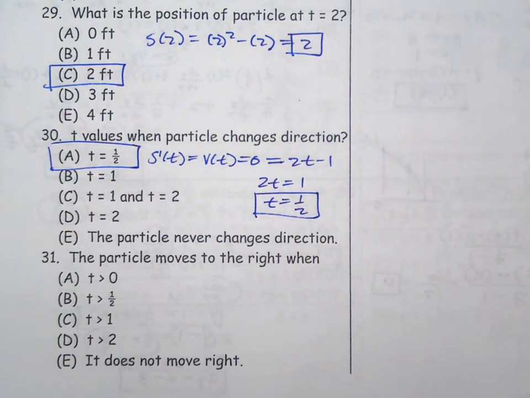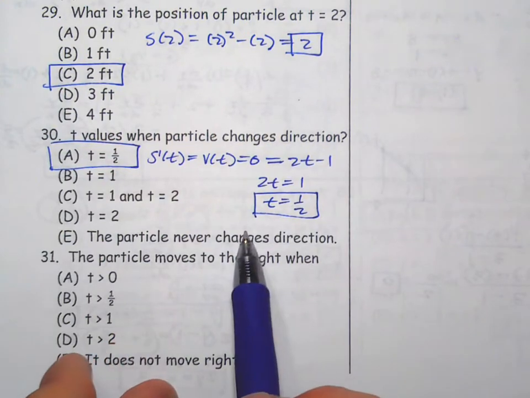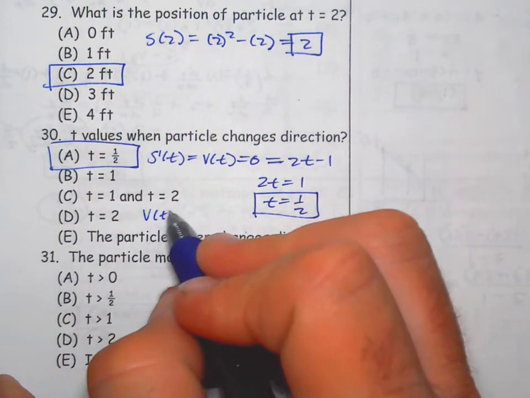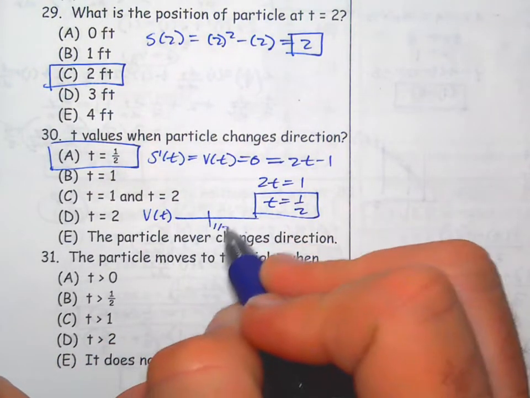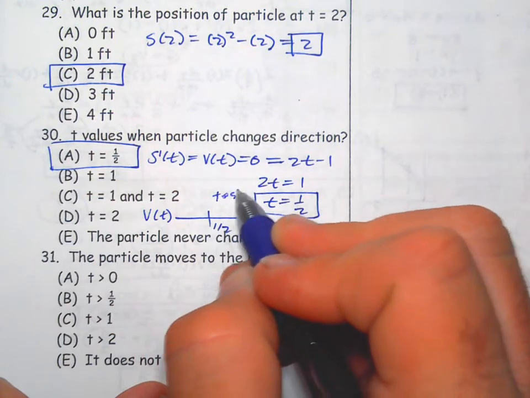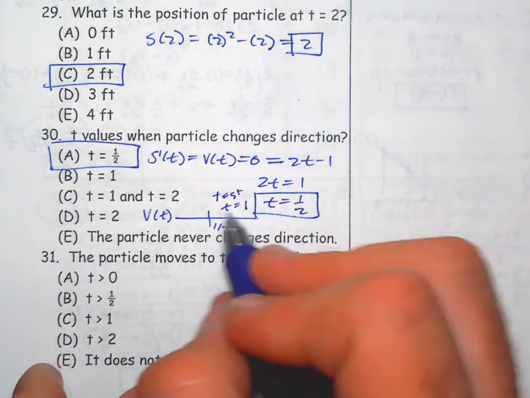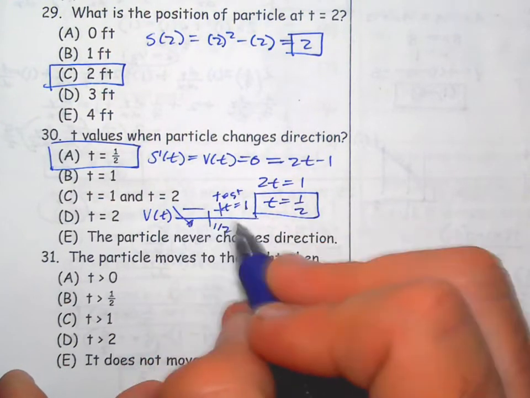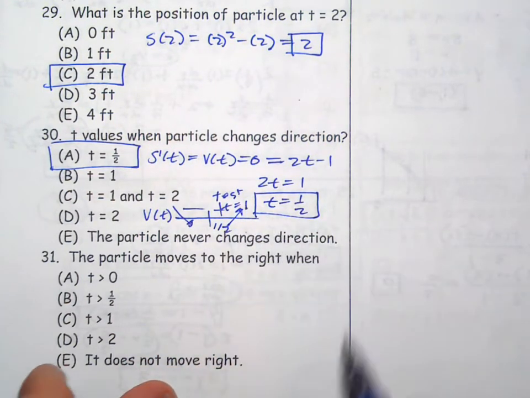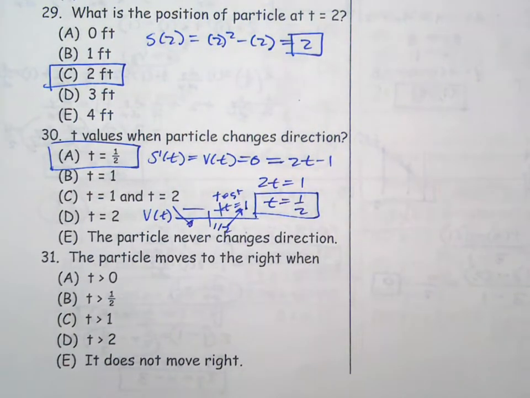If it was a multiple root, an even number of times, it would bounce off the graph, it wouldn't change sign. We do a quick line check if you want to see what's happening. We test t equals 1 in your velocity equation, which is positive, negative. So it's going down and then up, or left and then right. But it definitely changed direction at 1/2.